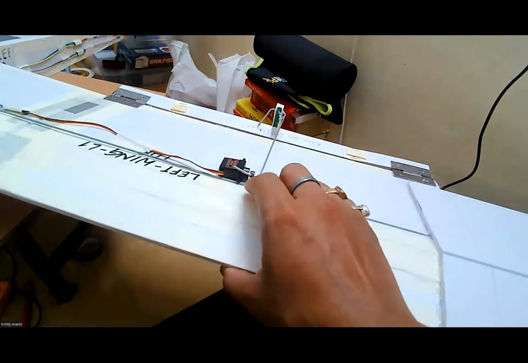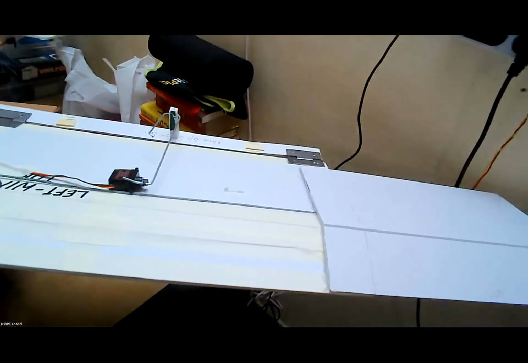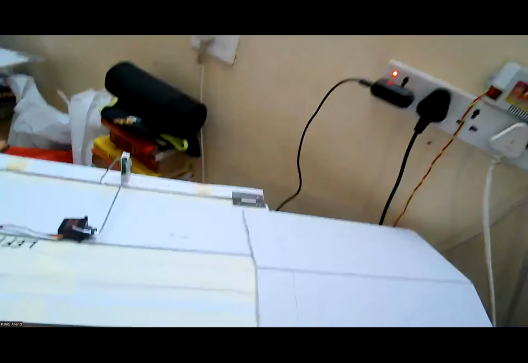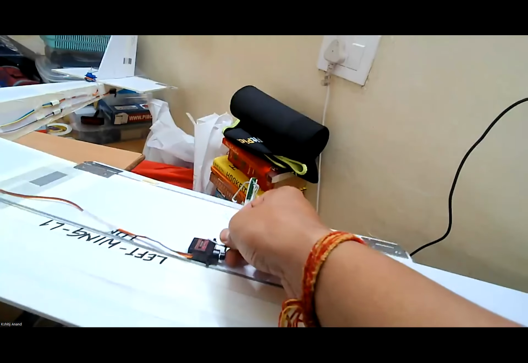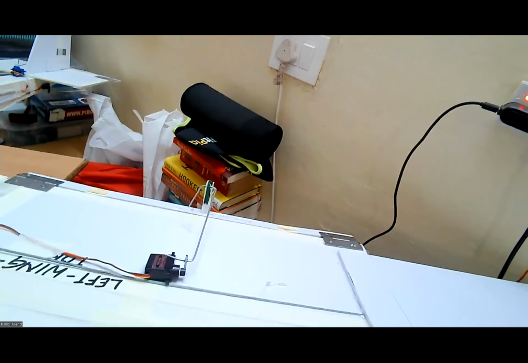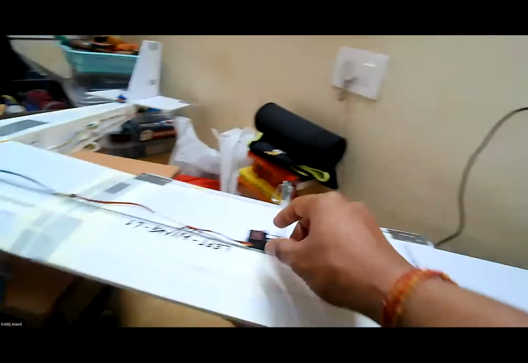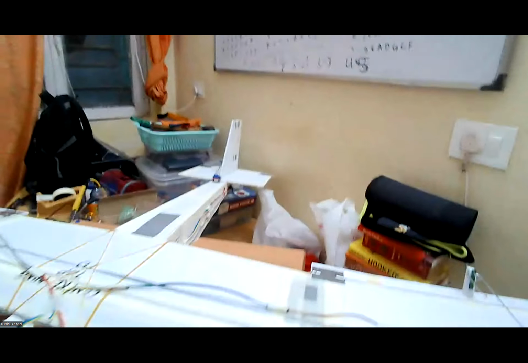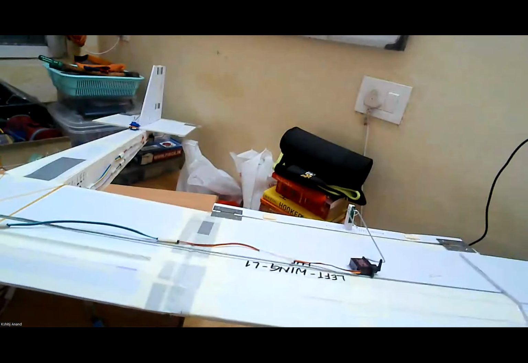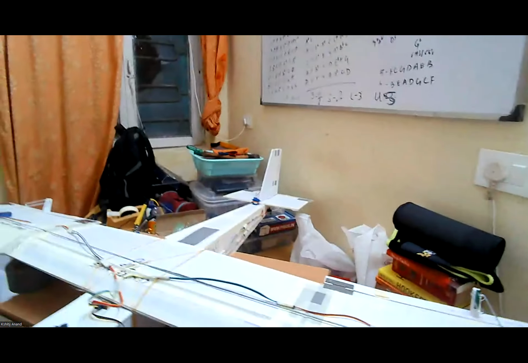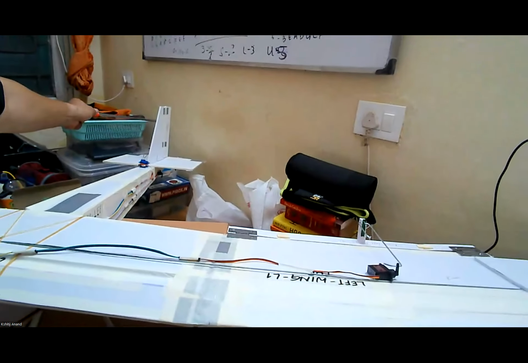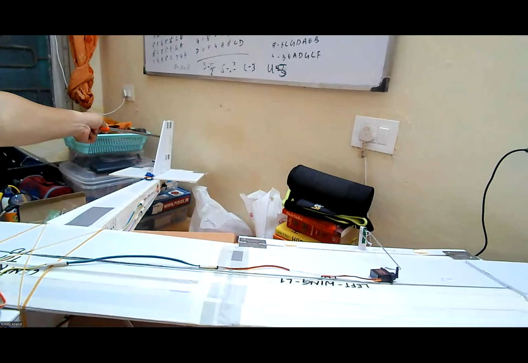If I take it down, the lift on this wing is going to get reduced, and this side of the wing will tilt down. If you push it down, the lift on this wing is going to increase, and this side of the wing will go up. That's how you control the ailerons. And further down the line, you have the horizontal stabilizer at the end. This is the horizontal stabilizer. This is the vertical stabilizer, and this is the rudder attached to it.